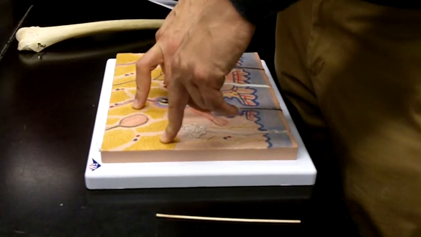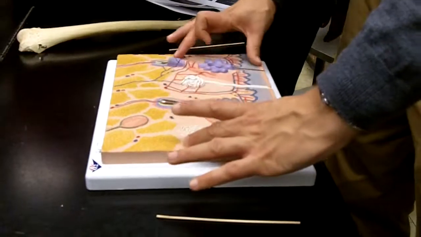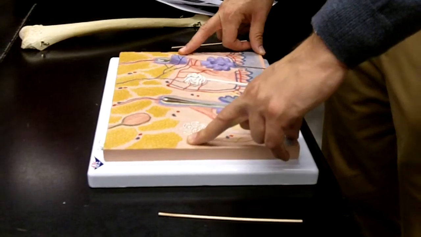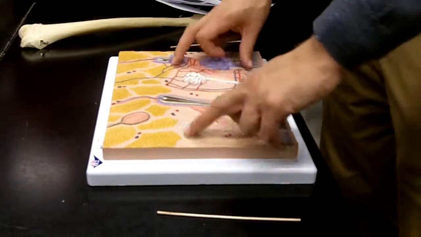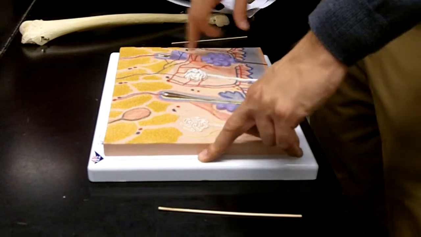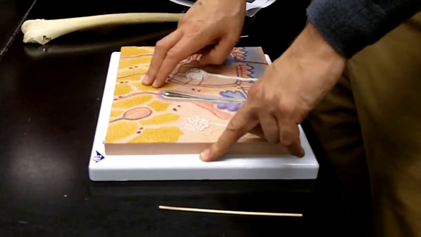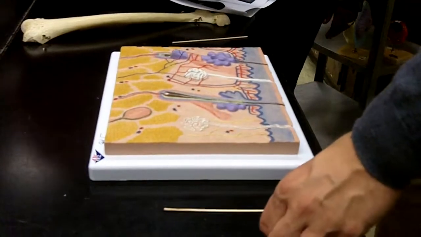Does everybody get that? Okay. If I say to you identify these two layers, you say what? Cutaneous. Everybody good? So two layers, cutaneous. Hypodermis and what? Subcutaneous. Excellent. Okay? So that takes care of that.